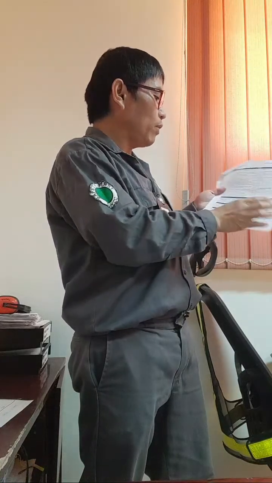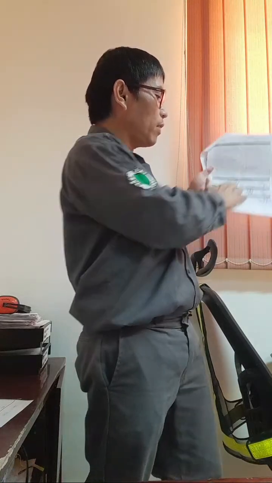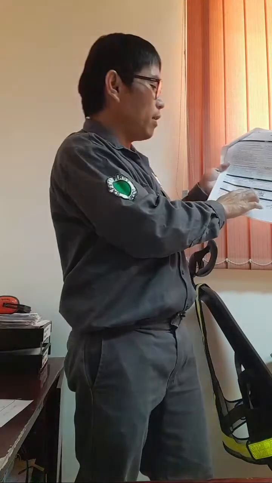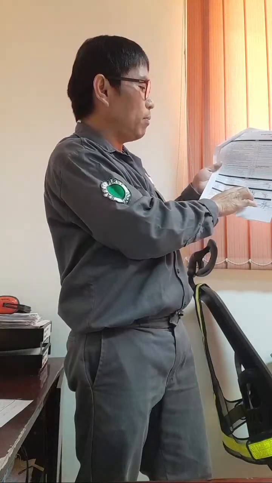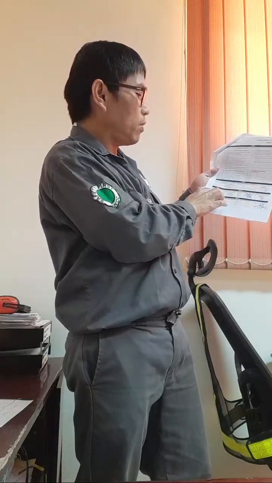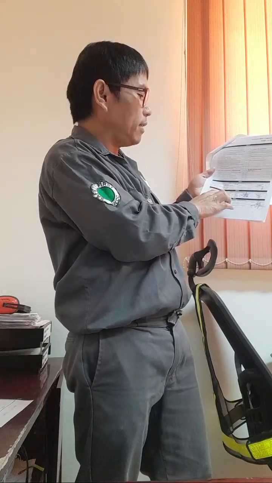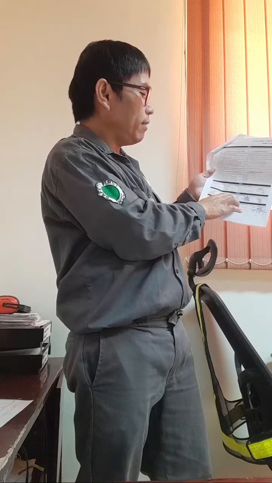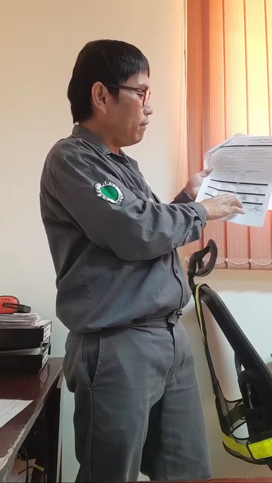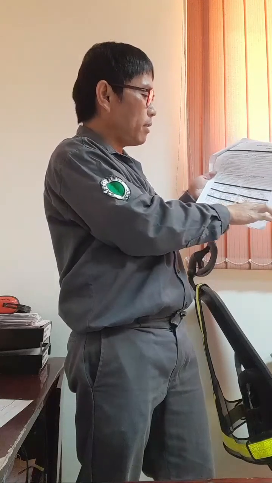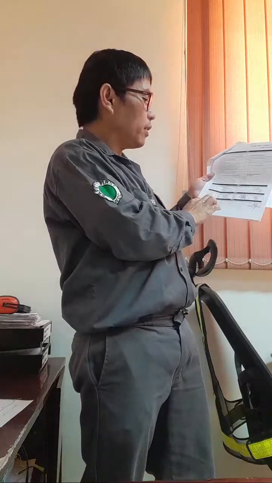Okay, then if you want to extend, because this is intended for 8 hours and 1 day, we need to extend the permit to work, renewal part D. Okay, so date extended, time started, date finished, and time finished for the extension, and then signed by safety again. Okay, you got the point?